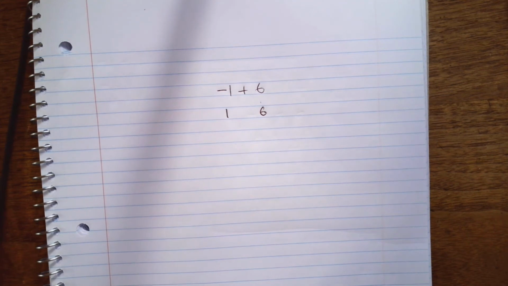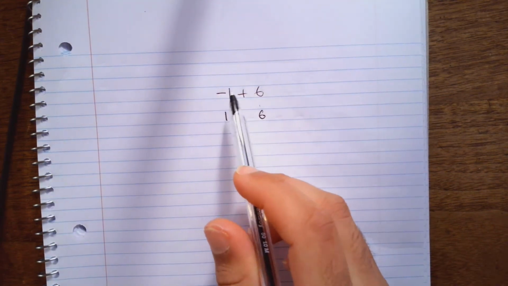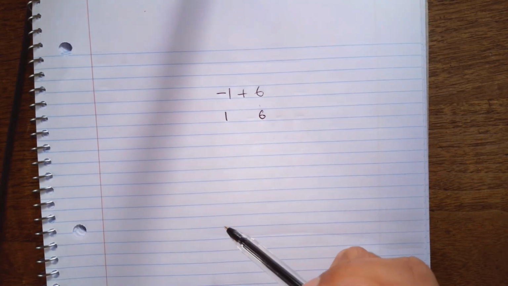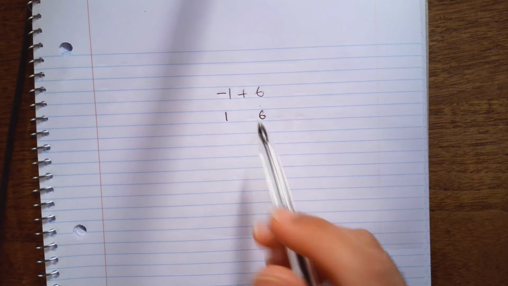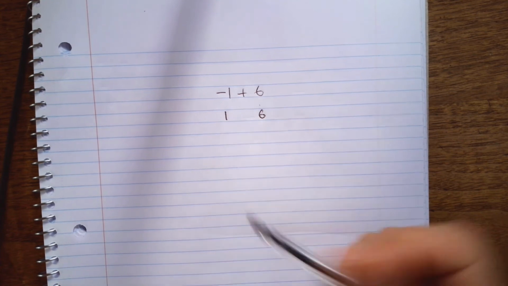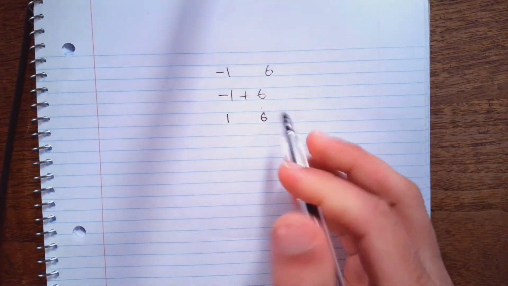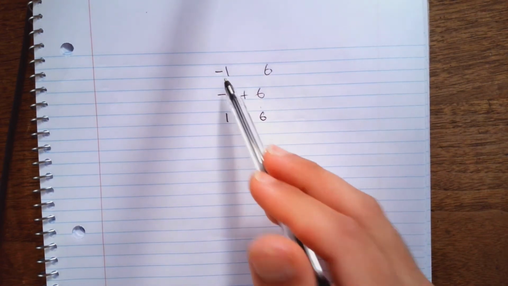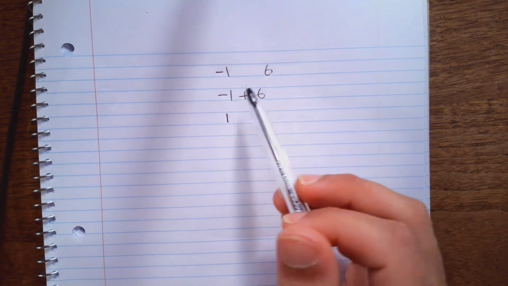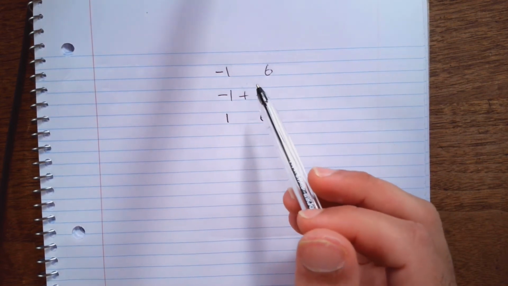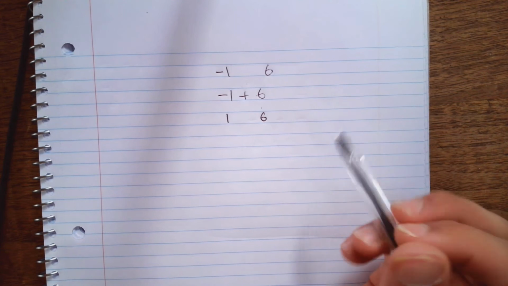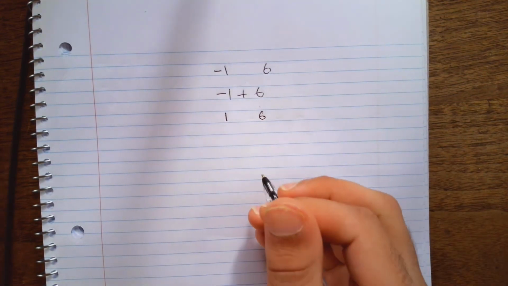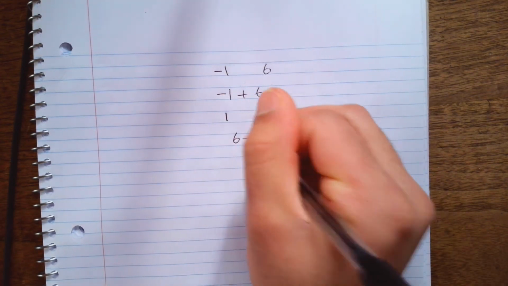Okay, so I have a question for you. Are we adding two numbers with the same sign or two numbers with different signs? Okay, so we have this number -1 and 6. So this number's positive and this number's negative, right? So these two numbers have a different sign. Exactly. And what number do we subtract from what number? And why is it 6 from 1 and not 1 from 6?